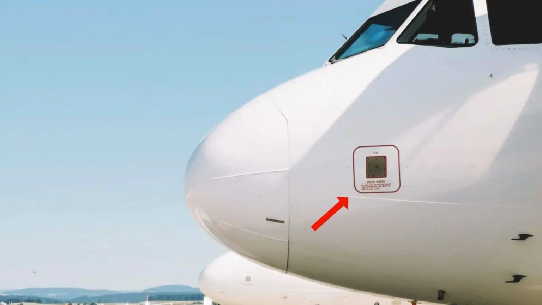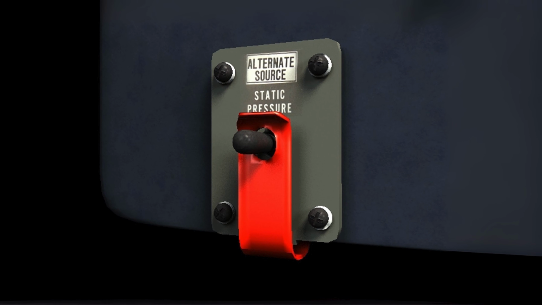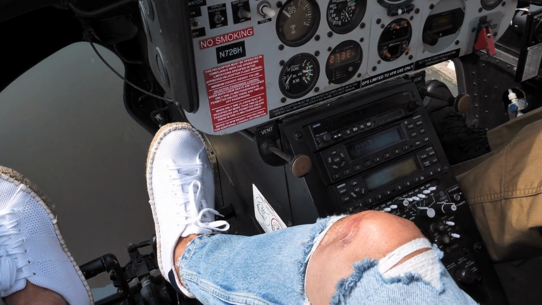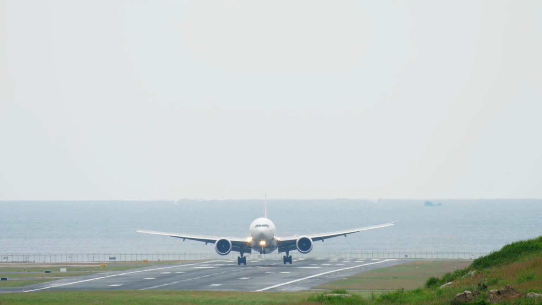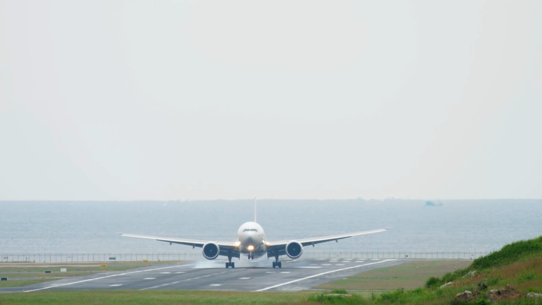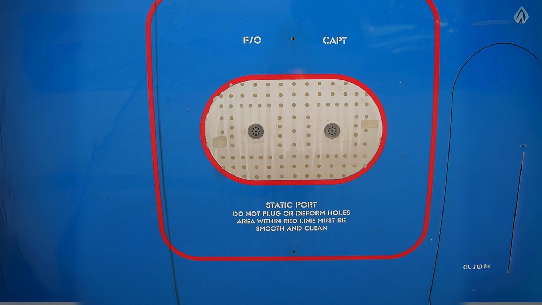If the static port becomes blocked, for example by ice, pilots can switch to an alternate static source. This backup port is often located inside the cockpit, where it's shielded from external conditions. However, cabin air pressure is slightly different from exterior pressure. In multi-engine aircraft, there are often two independent Pitot-Static systems, one for the pilot and one for the co-pilot. This provides redundancy and allows for cross-checking between instruments to detect inconsistencies or malfunctions.